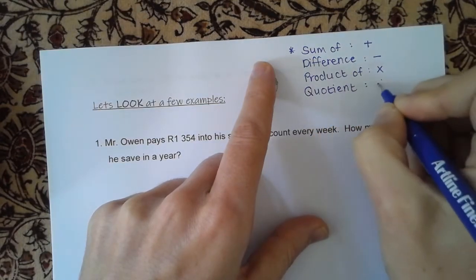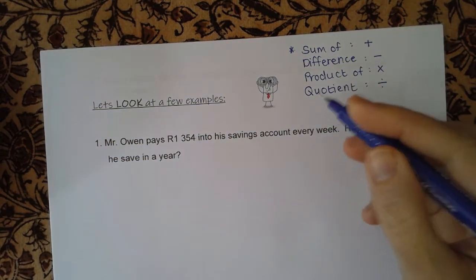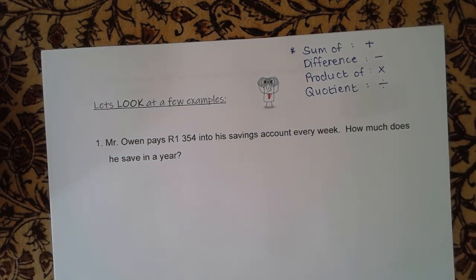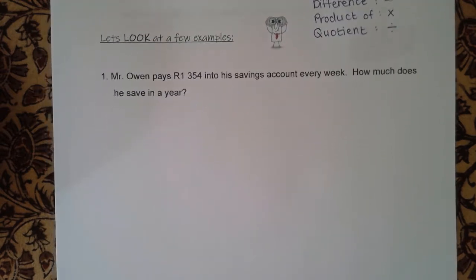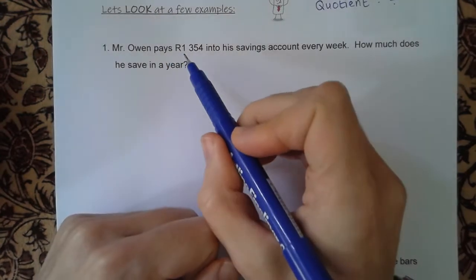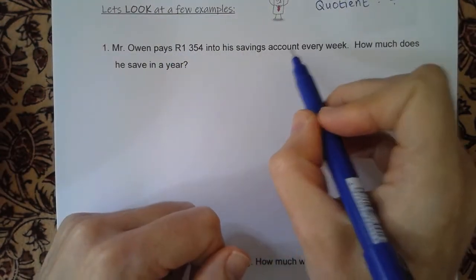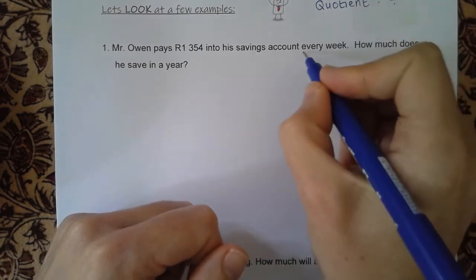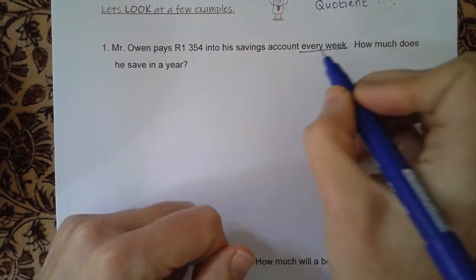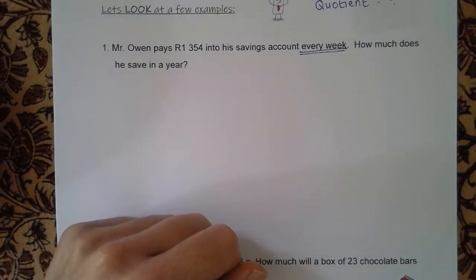That means to divide. Okay? Right, so those 4 are basic keywords they need to know. Right, let's look at the example we have here. Mr. Owen pays 1,354 Rand into his saving account every week. Important to know the time. That is an indicator of something we're going to use in our solving of the problem.